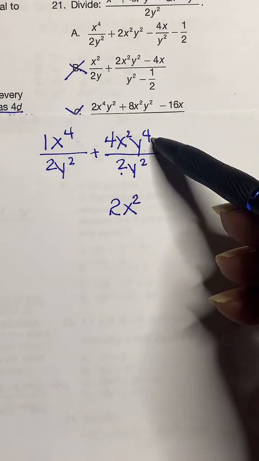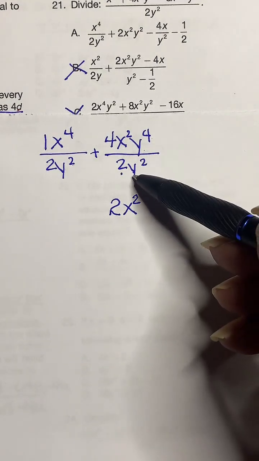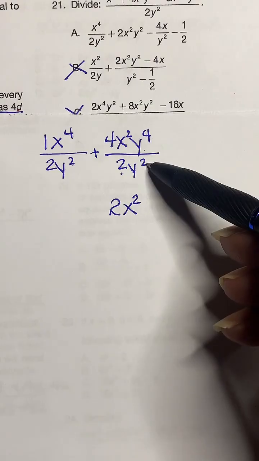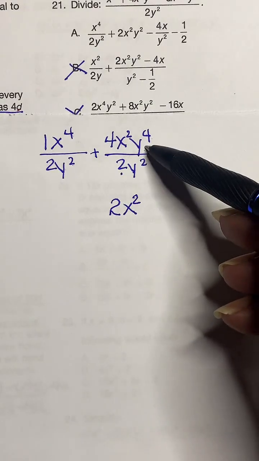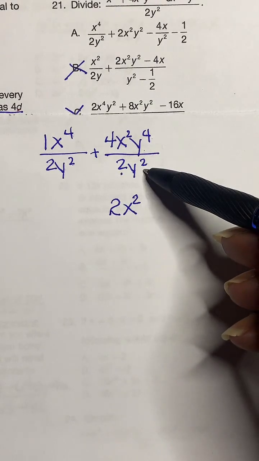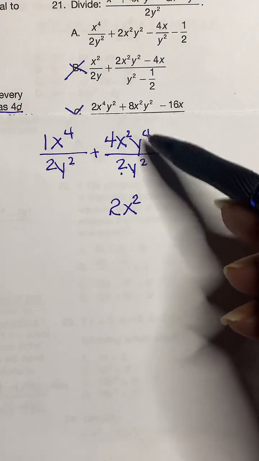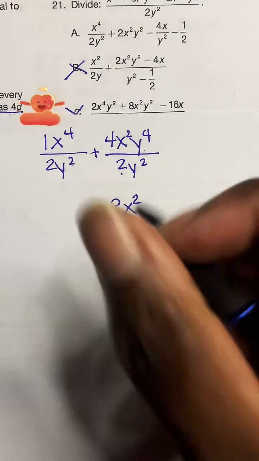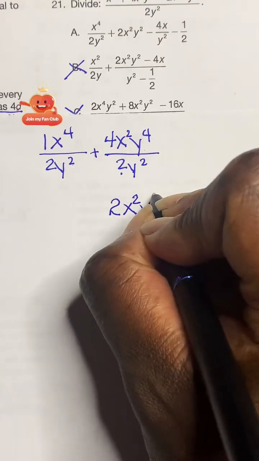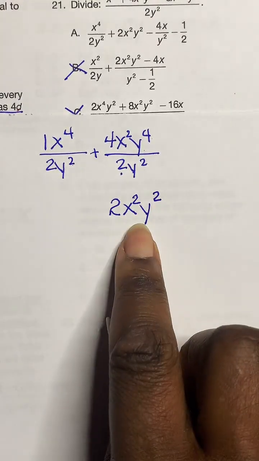Now think of it this way: I have 4 y's in the numerator and 2 y's in the denominator. If I cancel out the y's, I'm going to have 2 of those y's left in the numerator.